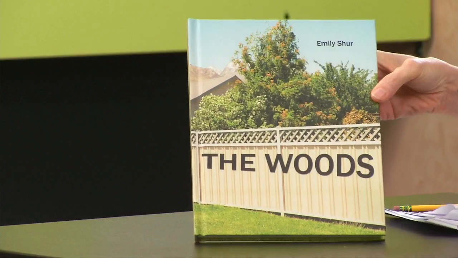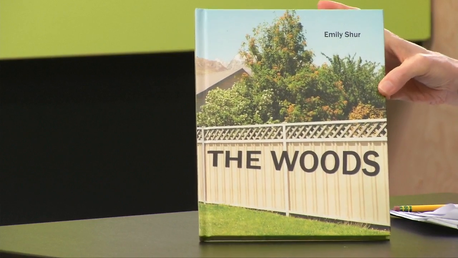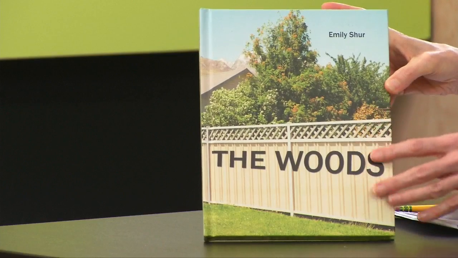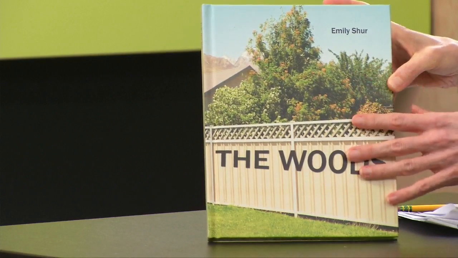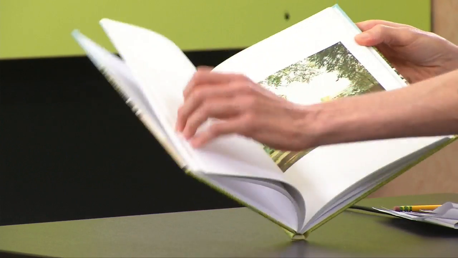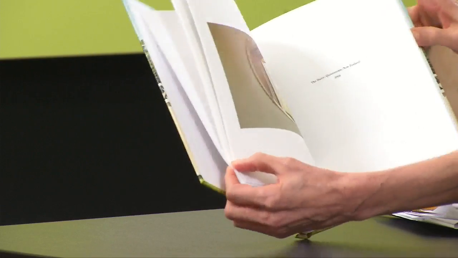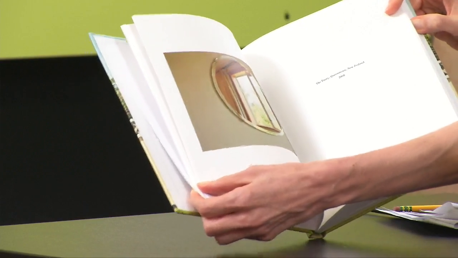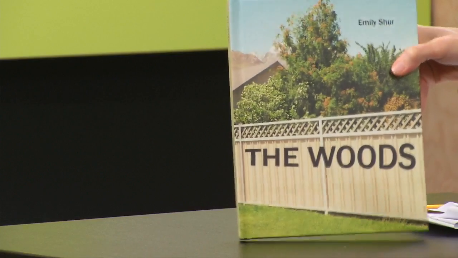But this one is an 8x10 portrait size, and it's what's called an image wrap, in that the photo on the front is printed straight on the cover. There's no dust jacket. And I won't flip through all the pages here, but this particular person has single photos on each page and some text in here. So this is the image wrap, portrait 8x10.